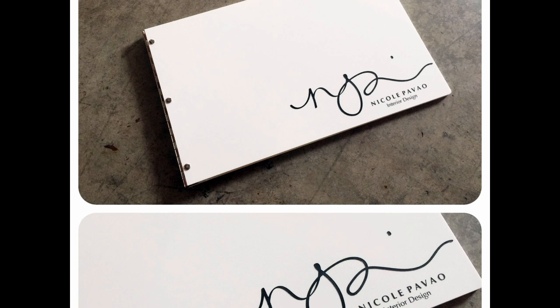Another example here, we've got kind of the scribbled signature. It works compositionally nice. Notice, though, that the name is in the lower right corner in this layout, so it's not in the center. They've deliberately chosen it to be off-center. Very carefully considered text in addition to the little signature.